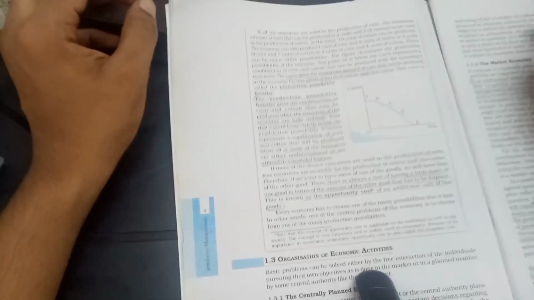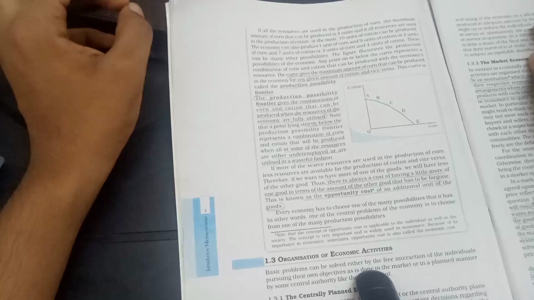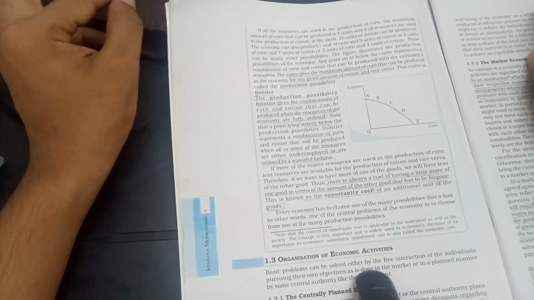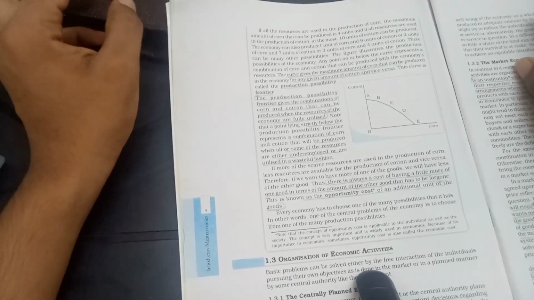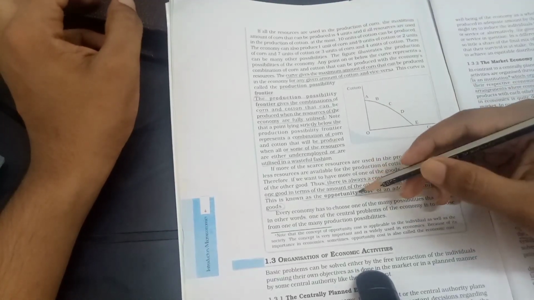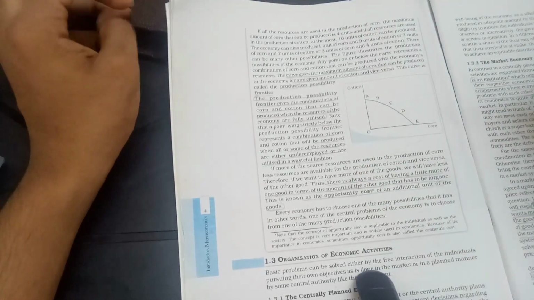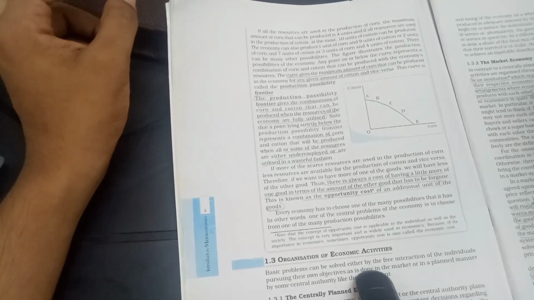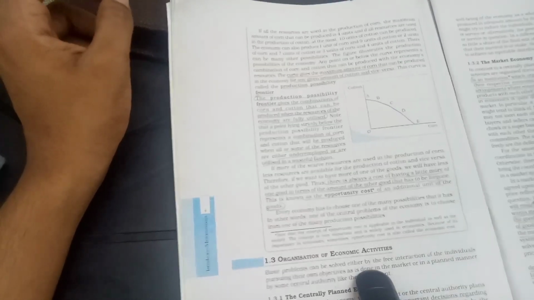are fully utilized. Next is, what is opportunity cost? There is always a cost of having a little more of one good in terms of the amount of another good that has to be forgone. This is known as the opportunity cost of an additional unit of good. So what is opportunity cost? There is always a cost of having a little more of one good in terms of the amount of another good that has to be forgone. This is known as opportunity cost.